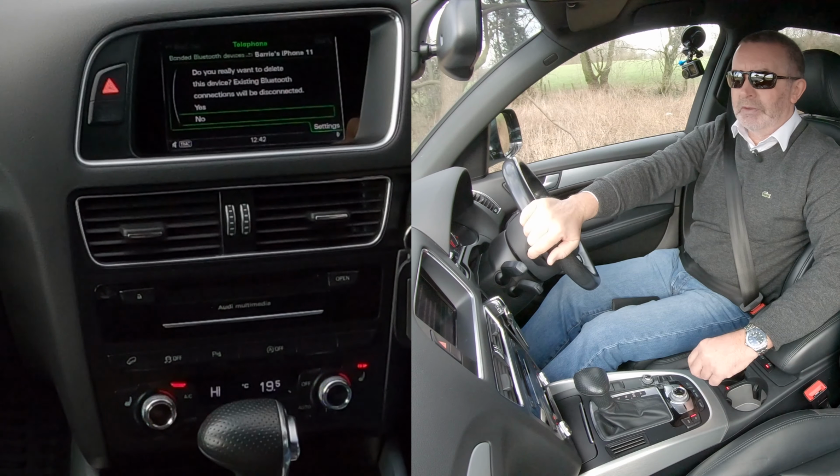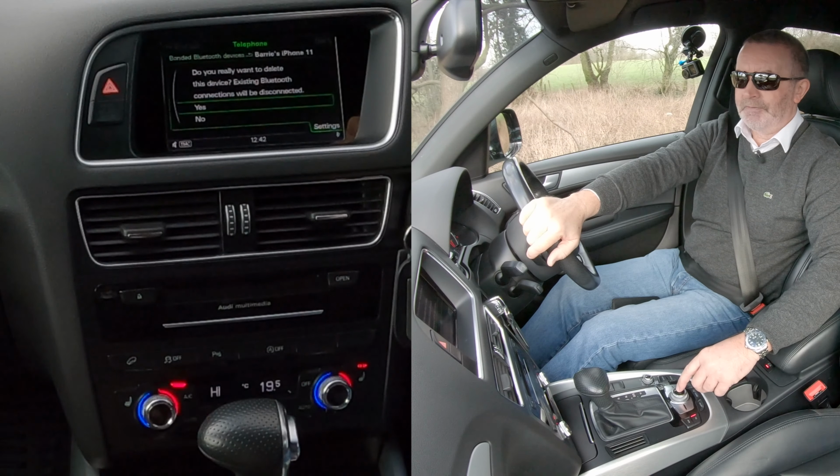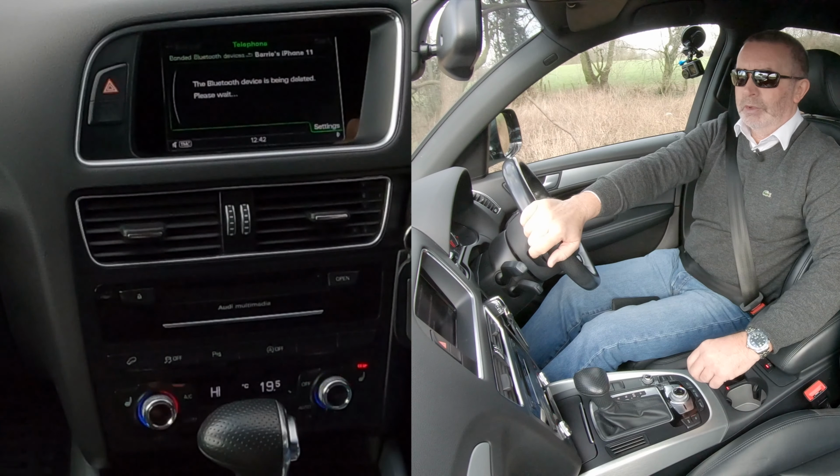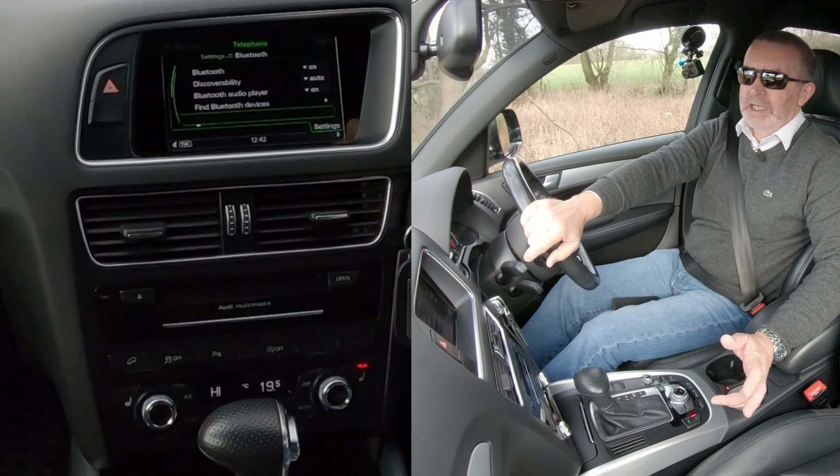Delete. Do you really want to delete this? No, that's why I've pressed 4 or 5 buttons to get here. So yes, Bluetooth device has been deleted, please wait. That's it, it's gone.